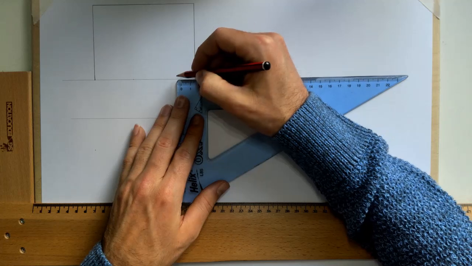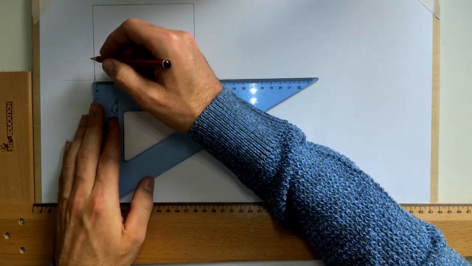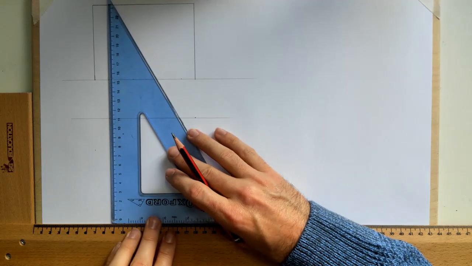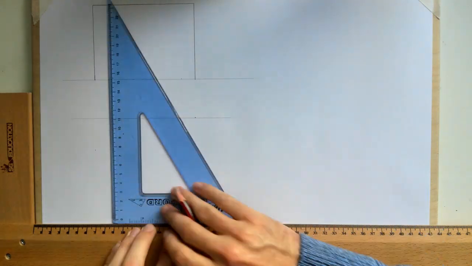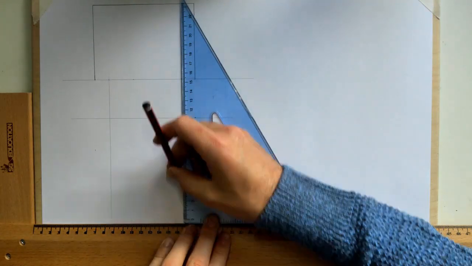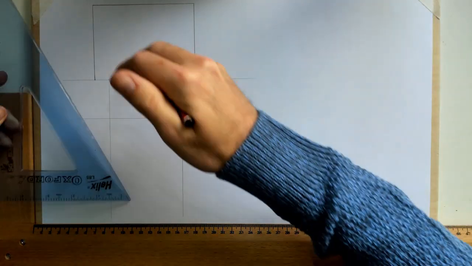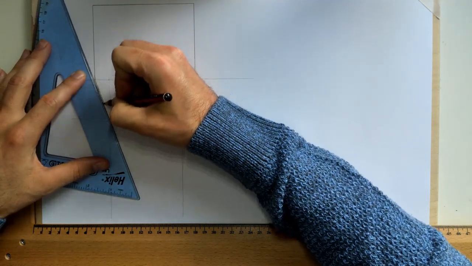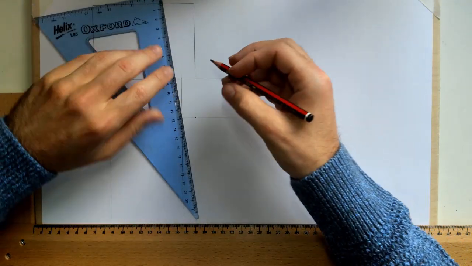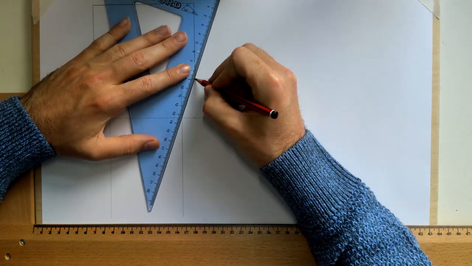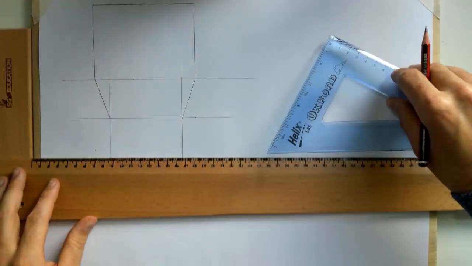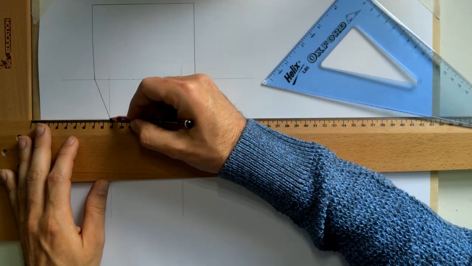So I'm going to measure in 15 from that side and 15 from that one and draw down two light construction lines. And that gives me the angle of those two lines then. That'll be a hidden detail line there for the base.